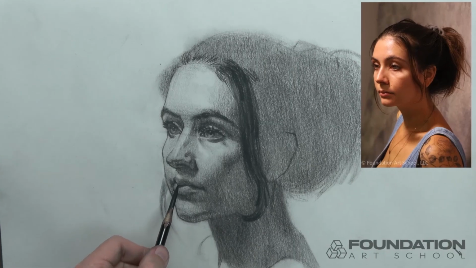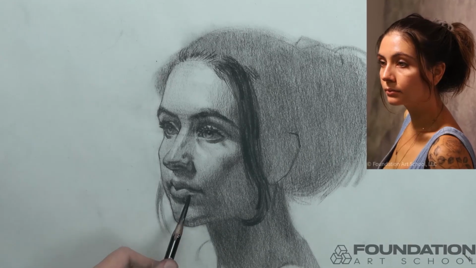If the eyes are the window to the soul, then the nose is the window to the brain. Maybe not, but the nose is right in the middle of the face, so it's super important for every artist to learn to draw the nose really well. If you want to draw excellent portraits, mastering the nose is a critical skill.